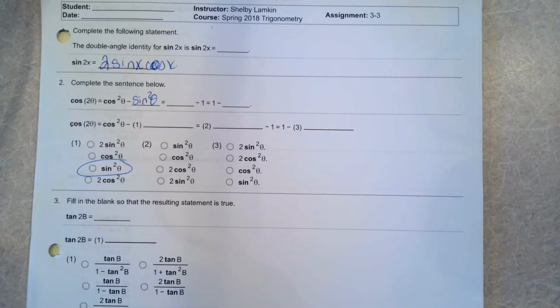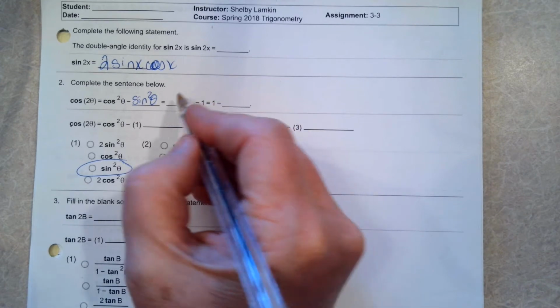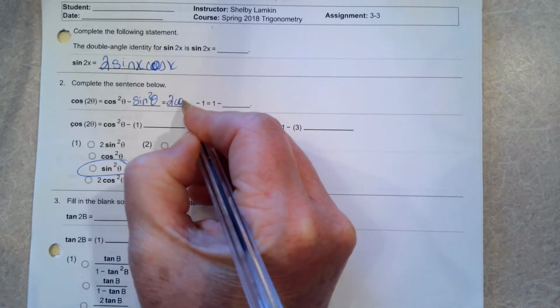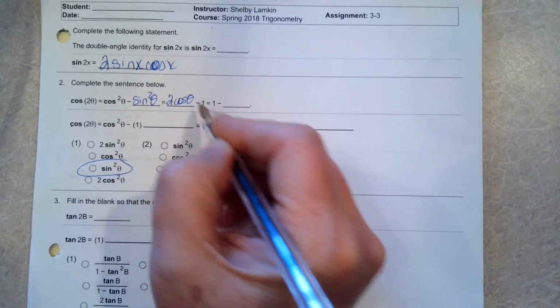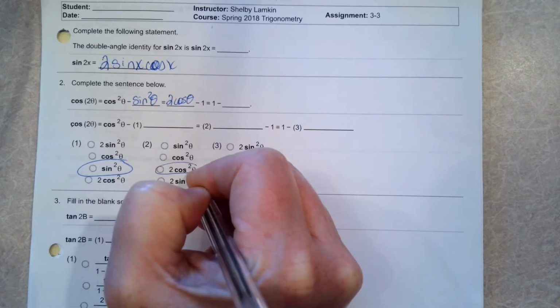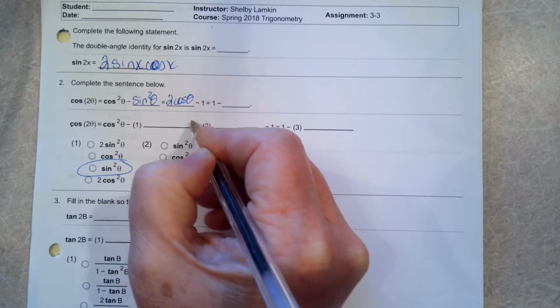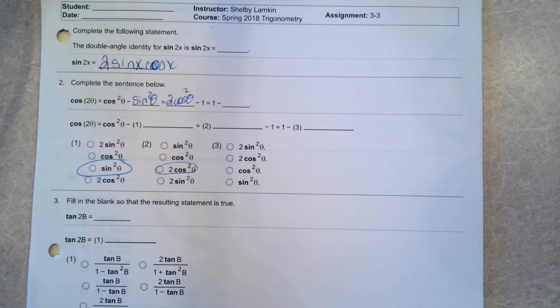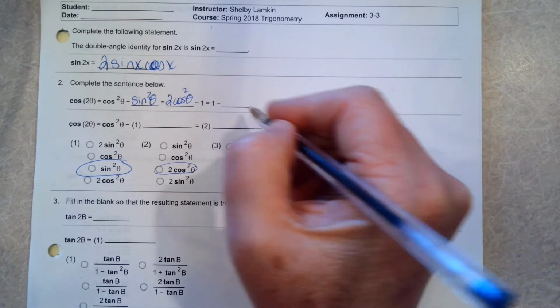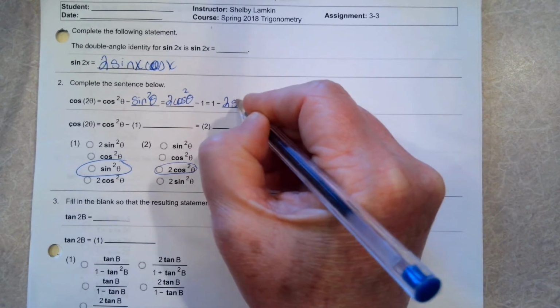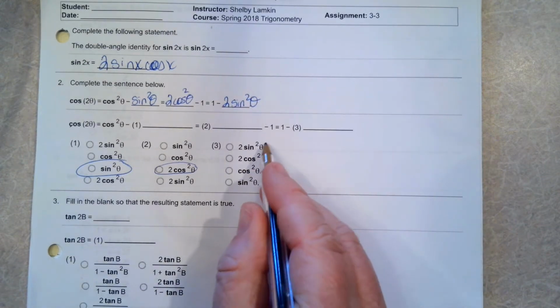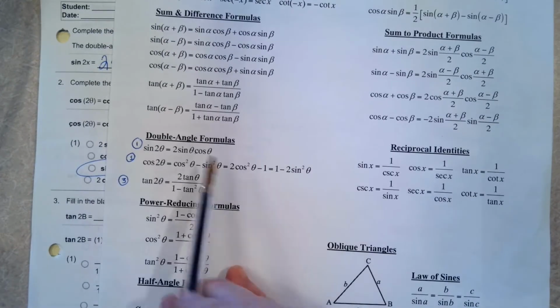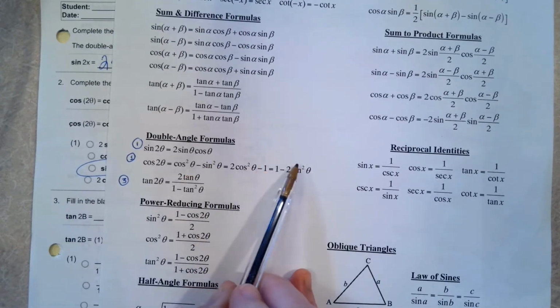And then they have 2 cosine squared theta minus 1. Then they have 1 minus 2 sine squared theta. And all I did was I just looked right there and I got those answers.